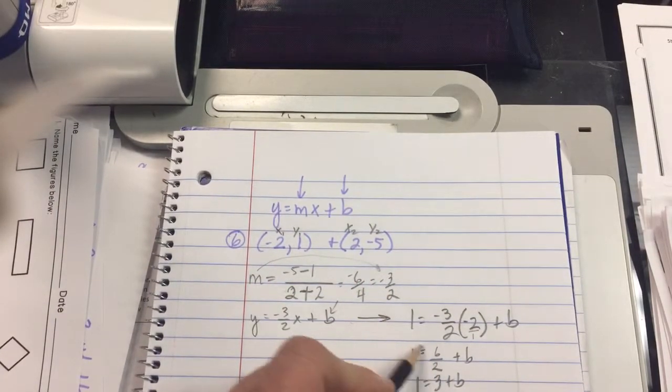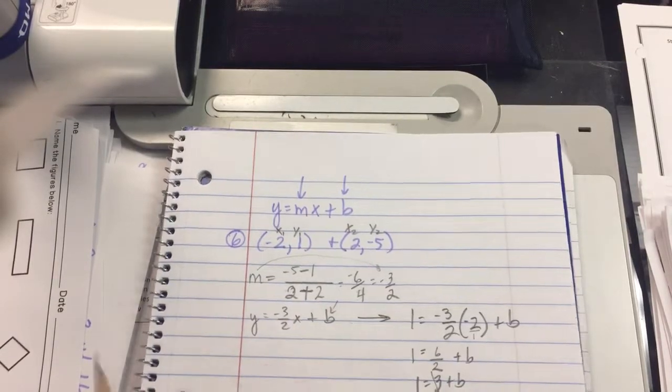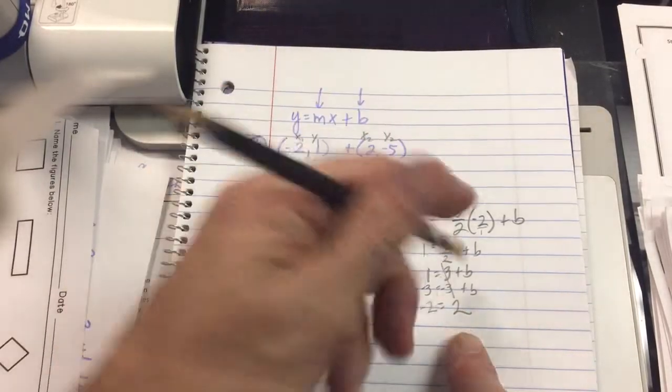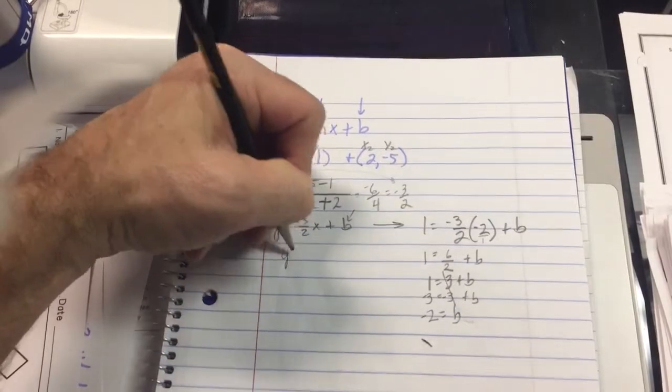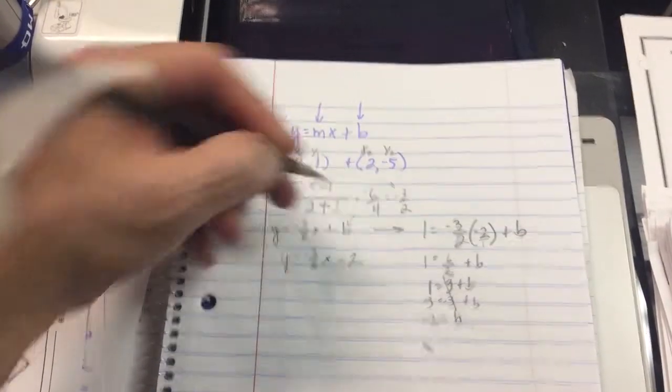Make sure everything's right here. So I'm going to subtract 3, and this is going to be -2 equals b. So my equation is y equals -3 halves x minus 2.